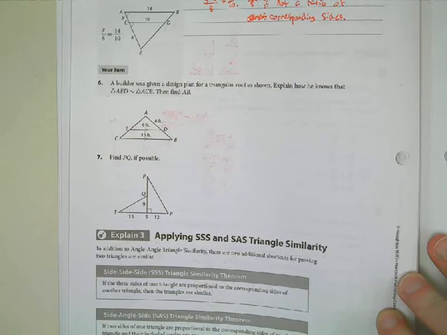So let's see here. Now we have this side in the smaller triangle, the 15, so that can go on top of the other ratio, right? But then what side does that correspond to? 9 plus x. There you go.